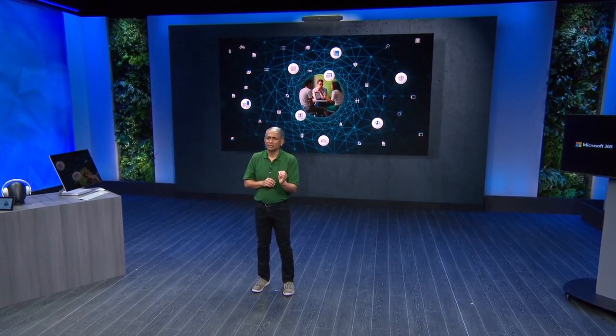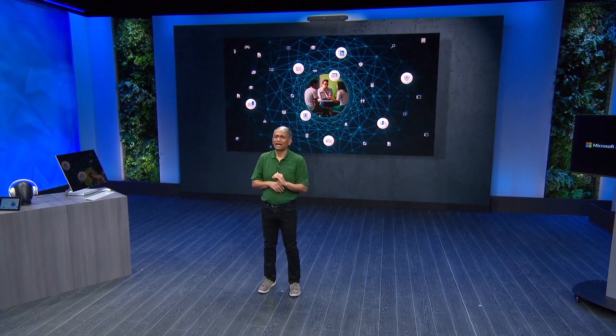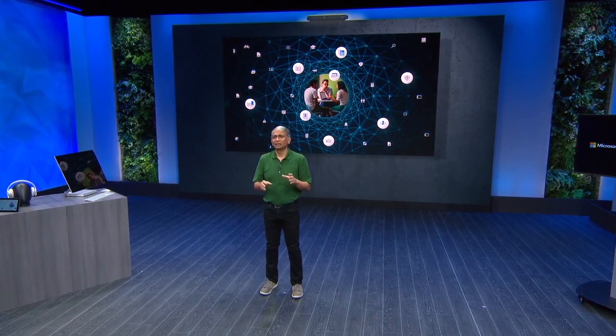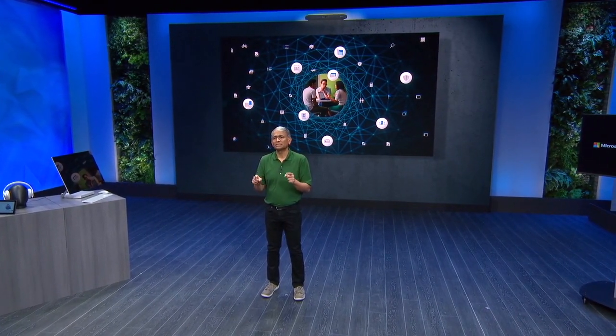So whether you're building apps for an enterprise or a startup, fluency in Microsoft Graph is an essential skill that prepares you to build the kind of apps and solutions that we believe will shape the future of productivity. To tell you more about the graph, let me turn it over to Yina.